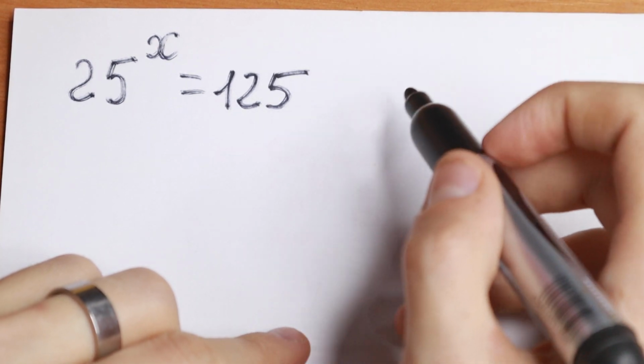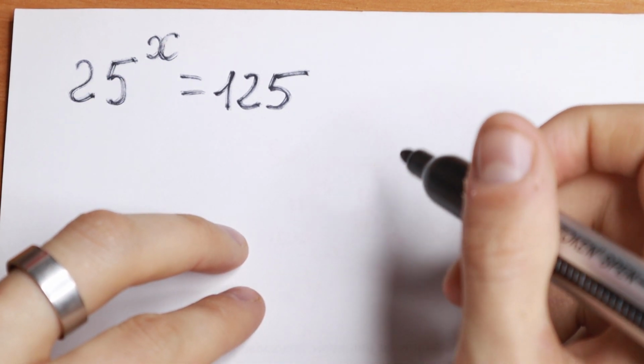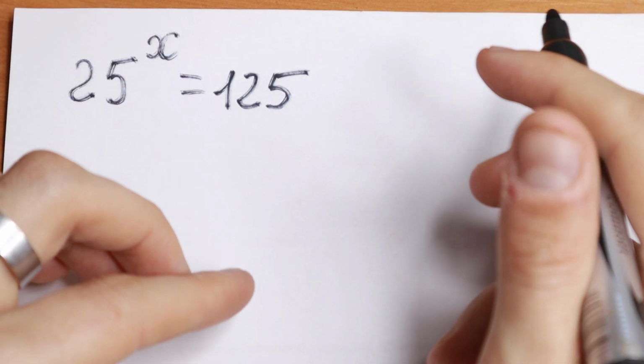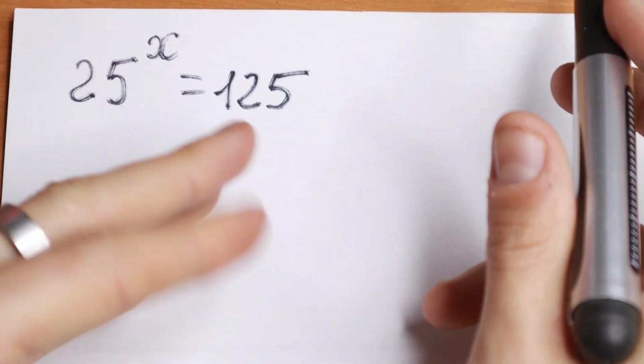Today we have an interesting equation. We have 25 to the power x equal to 125 and we need to solve this equation. The first and the obvious case is to use logarithm here. This is a classic logarithm property, logarithm rule.